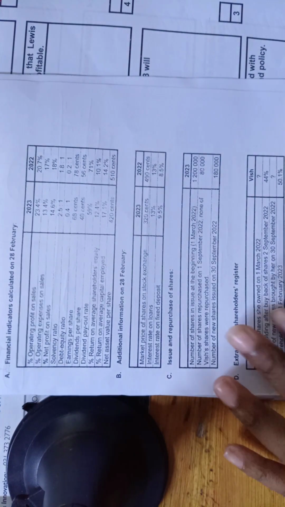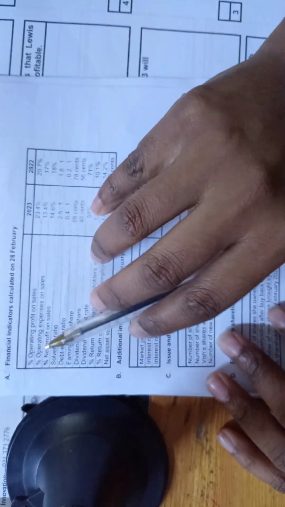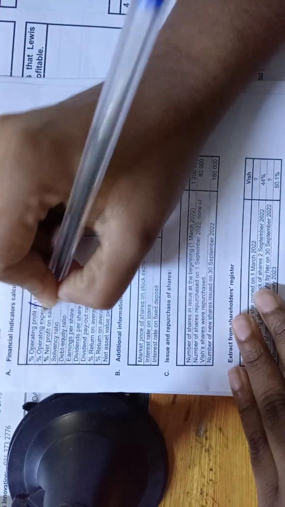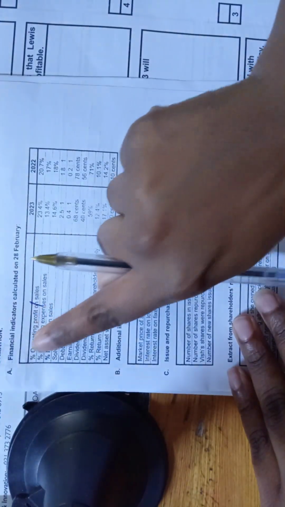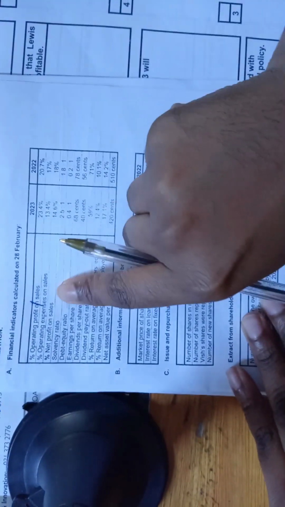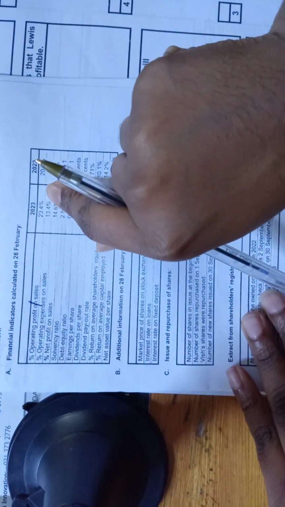And right, if you are given a profitability ratio and you don't know how to calculate it, the name of the profitability ratio is how you calculate it. So for example, this says operating profit on sales. This on is the dividing factor. So operating profit will be on the numerator, sales would be at the bottom, times 100 over 1 will give you 23.4%.